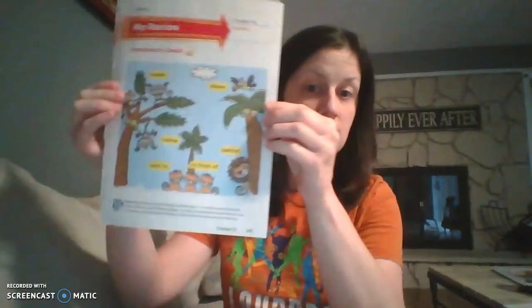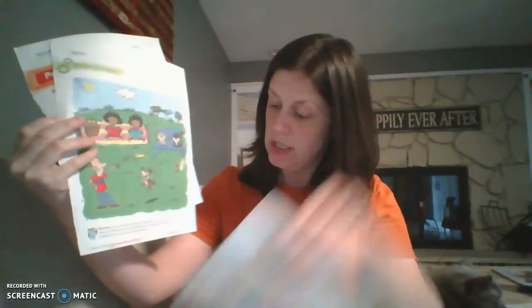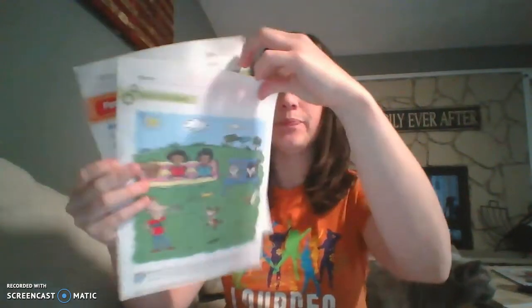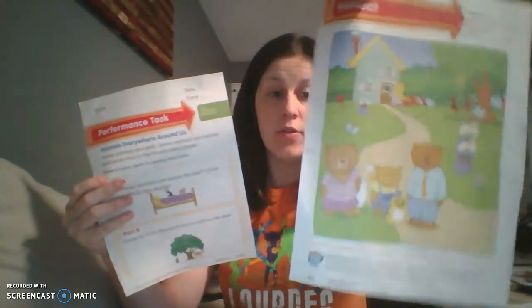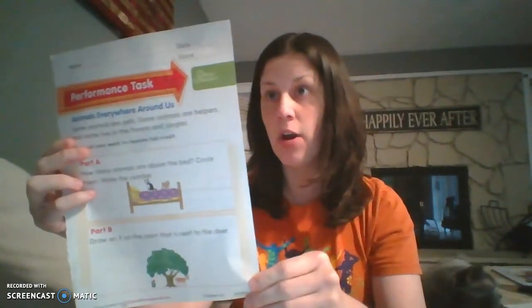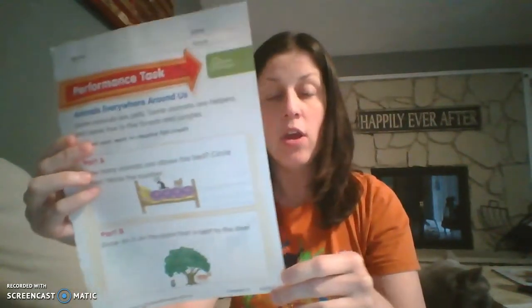Page 609, 610, 611, 612. And then we're going to do the same thing like we did last time. We're going to do this performance task, part A, B, C, and D, which is 612, the front and the back. So you guys will need 3 papers total. So if you guys need to pause it and get those, you can.